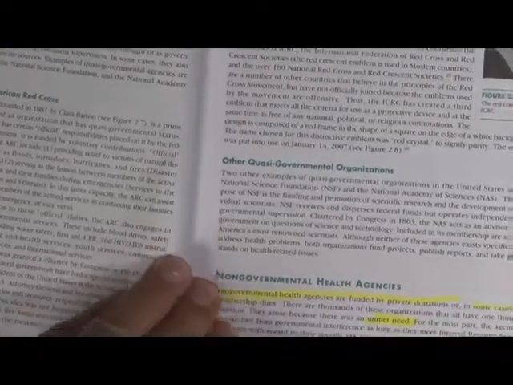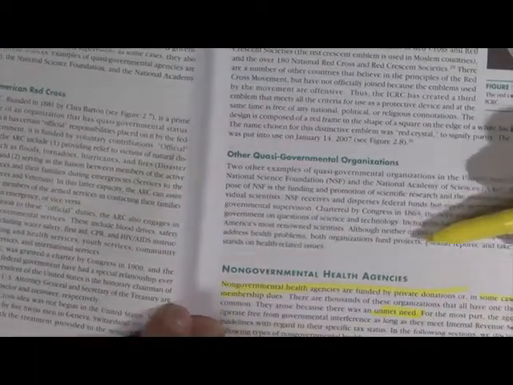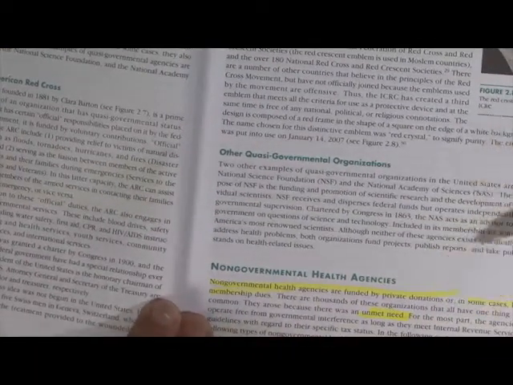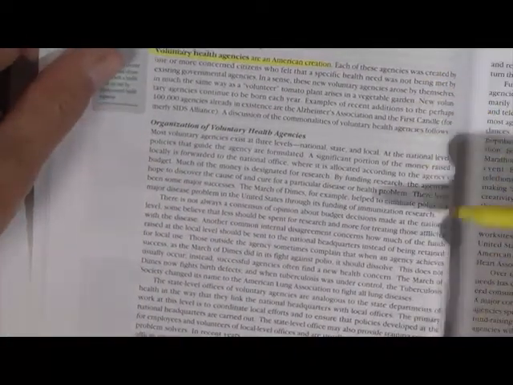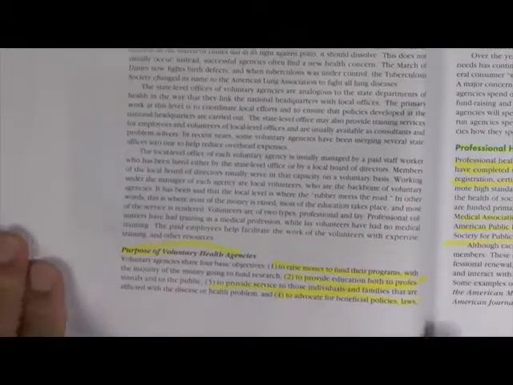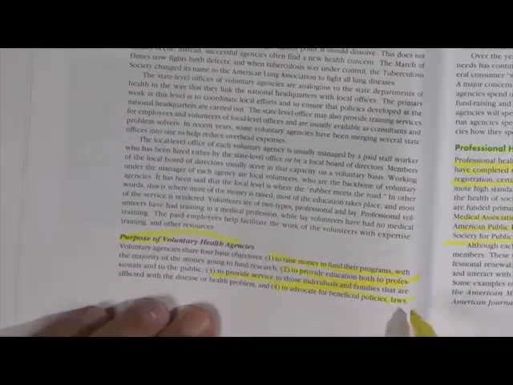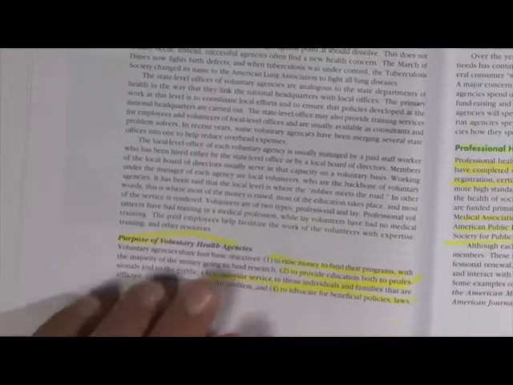On page 53, we talk about non-governmental health agencies. 54, volunteer health agencies, make sure you can define those and what they are. And on the bottom of 54, you'll see the major functions of a voluntary health agency.